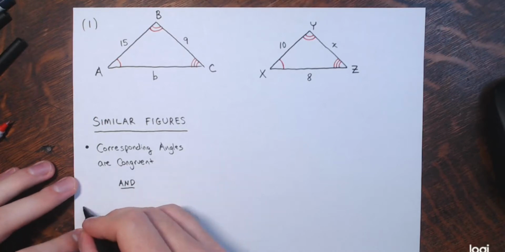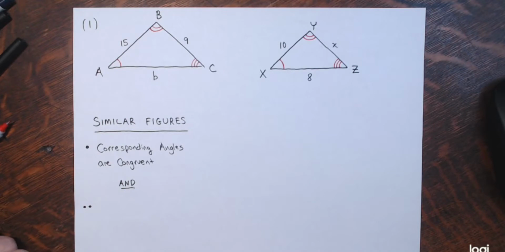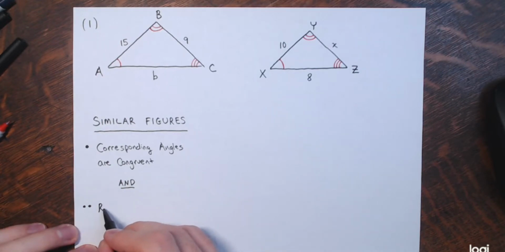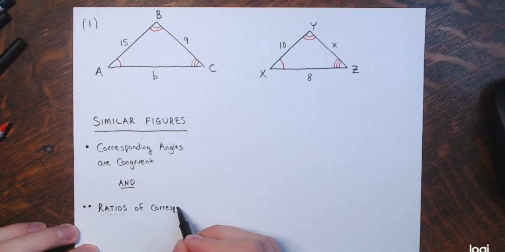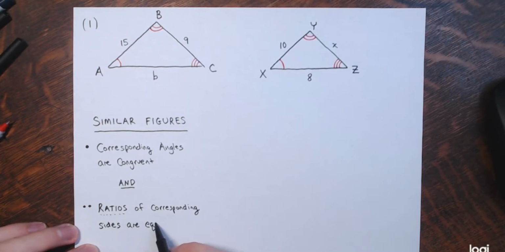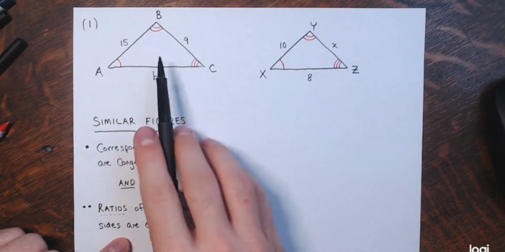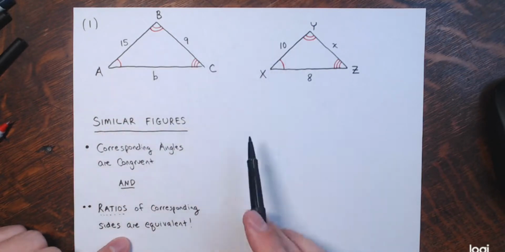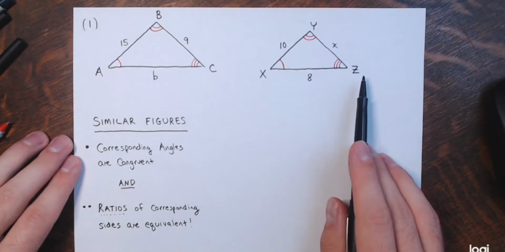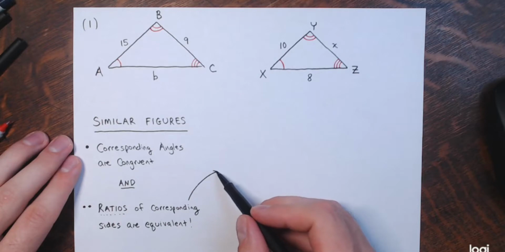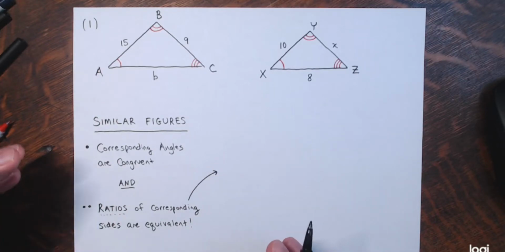And here's the big one, the one we're going to set up proportions with. Ratios of corresponding sides are equivalent. Ratios, fractions. Ratios of corresponding sides are equivalent. This is the big one. Again, if the way these are drawn, they've put the corresponding parts in the same positions, so A corresponds to X, B corresponds to Y, C corresponds to Z, then the following ratios would all be the same, again, if they are similar, as they said they were.